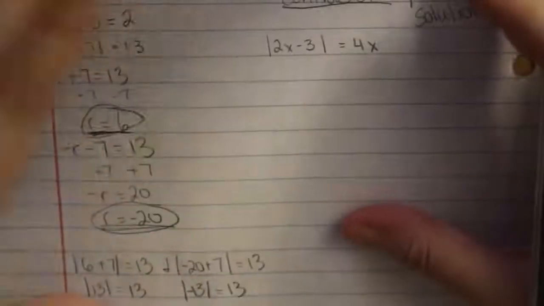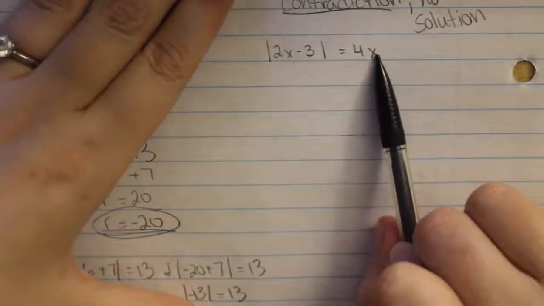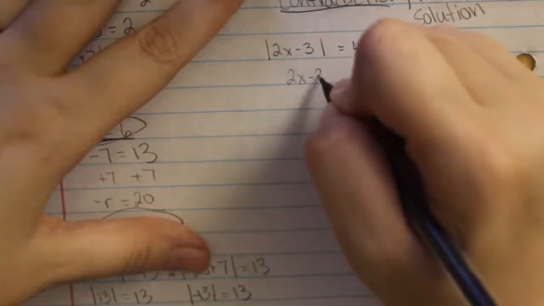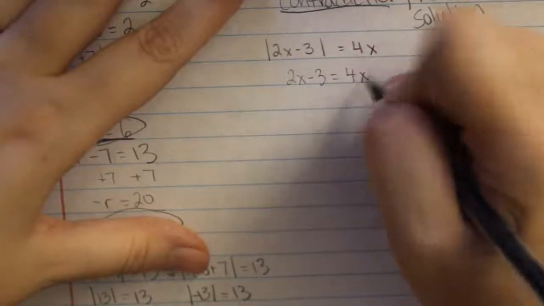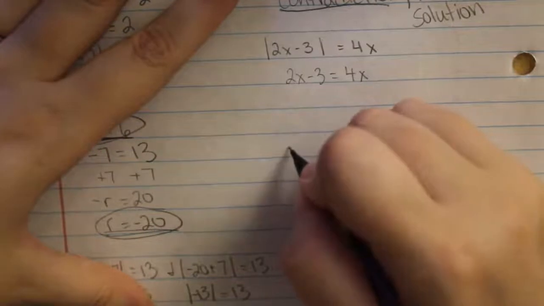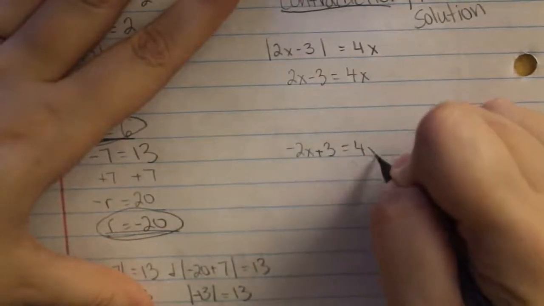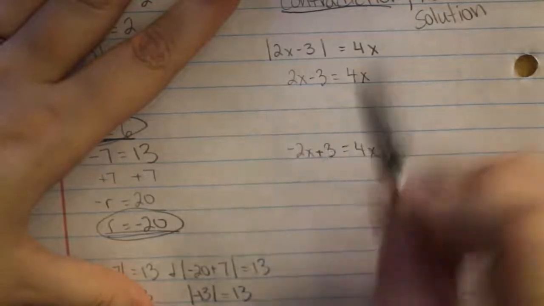So let's look at this one here. I've got a 4x over here. That's okay. I can still solve this problem. So I'm going to split it like I did in the previous one. I'm going to do 2x minus 3 equals 4x. And then I'm going to come down here. I'm going to do negative 2x plus 3 equals 4x. Again, see how I just did the opposites of it.